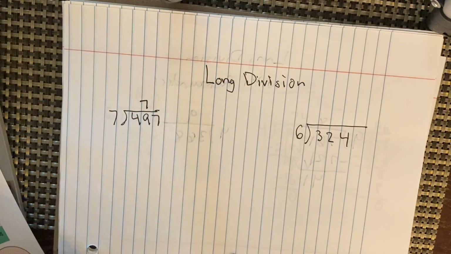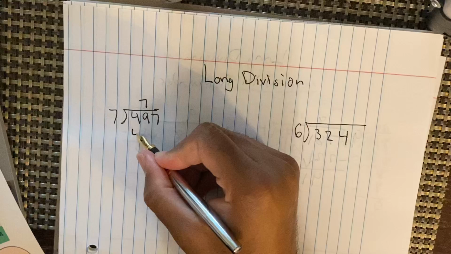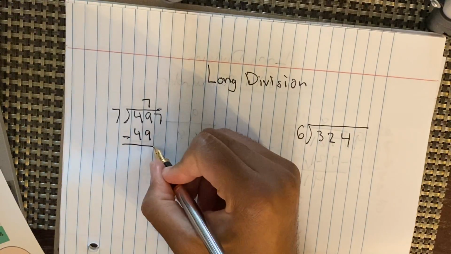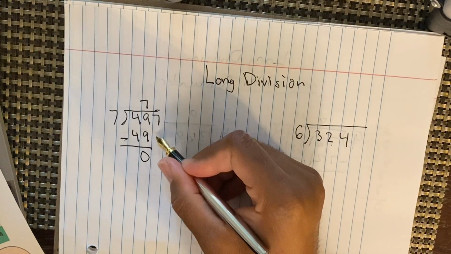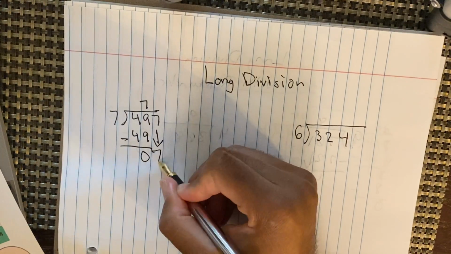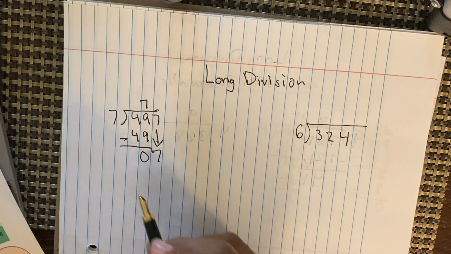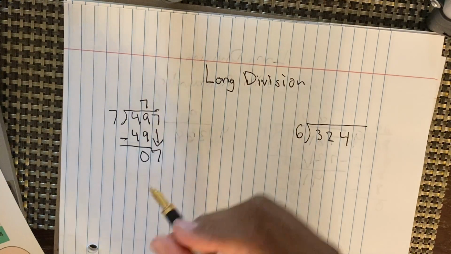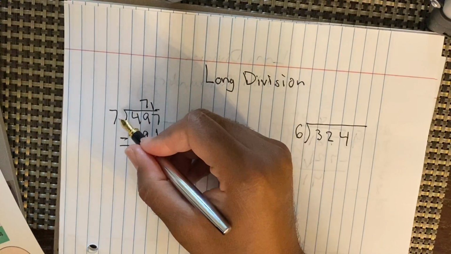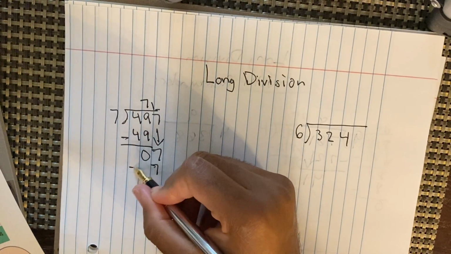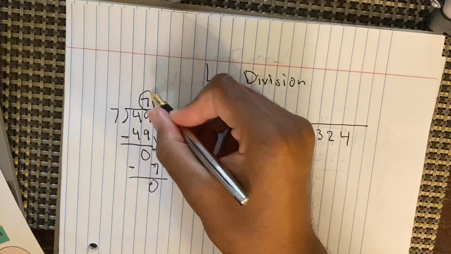So I put the 7 over the 9 in 49. 7 times 7 is actually 49. I subtract. 49 minus 49 gives me 0. And then I drop the 7 after I subtract. And now I have a whole new problem. How many times can 7 divide 7? Well, it can divide it 1 time. And 1 times 7 is 7. Then I subtract and I get 0. So in this case, my answer is 71.